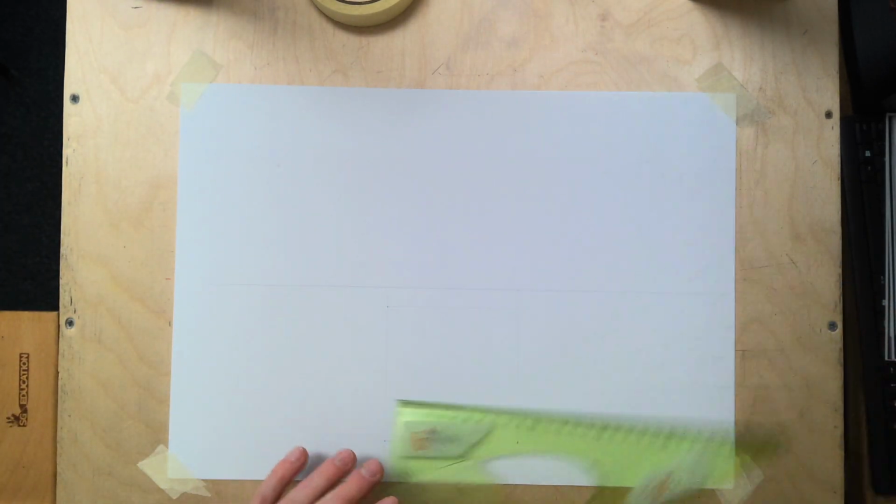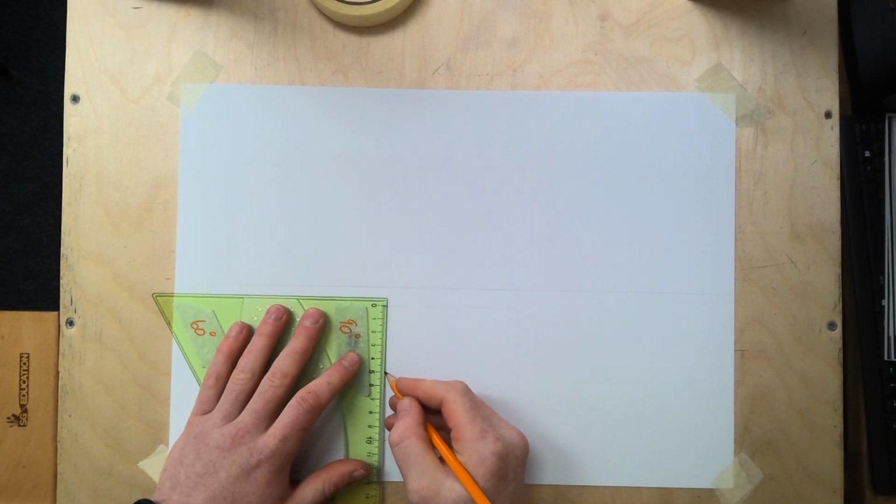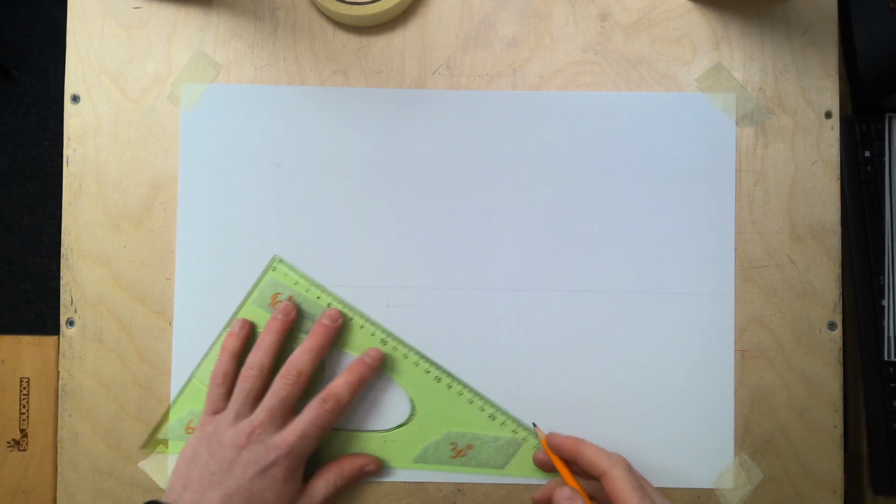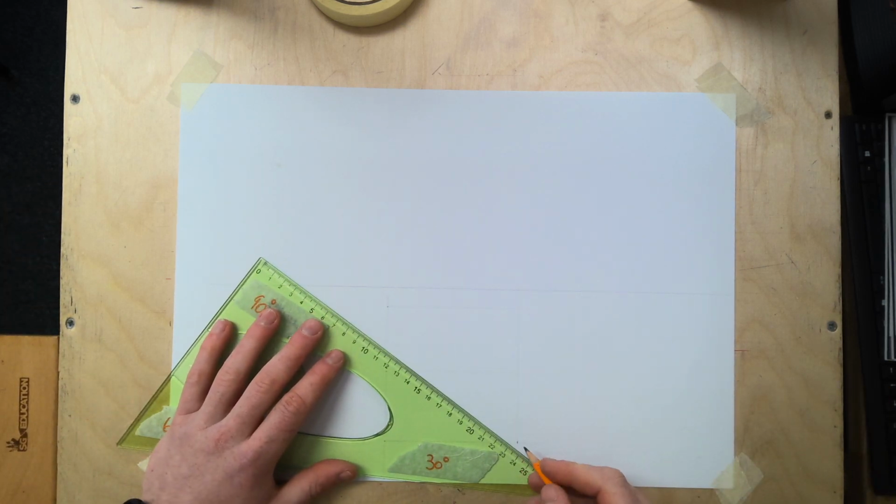So it's 100 squared. Then I'm going to find the midpoint, 50. I'm going to join my corners.